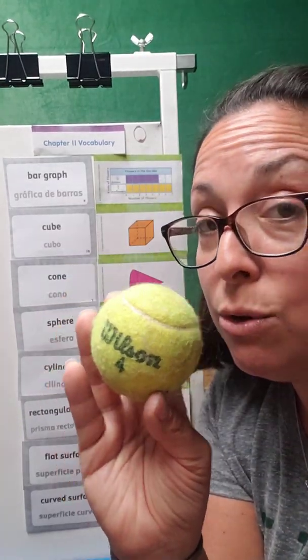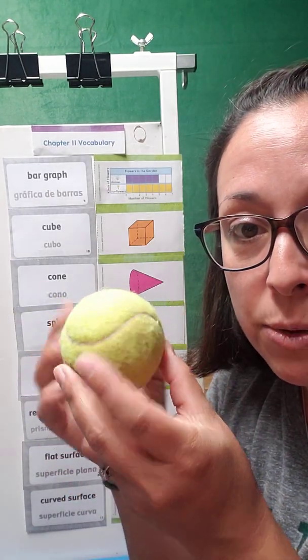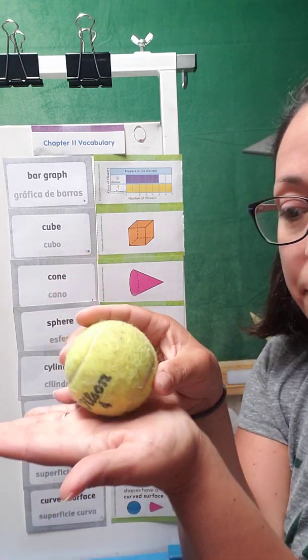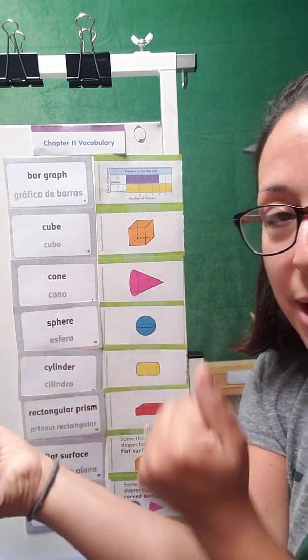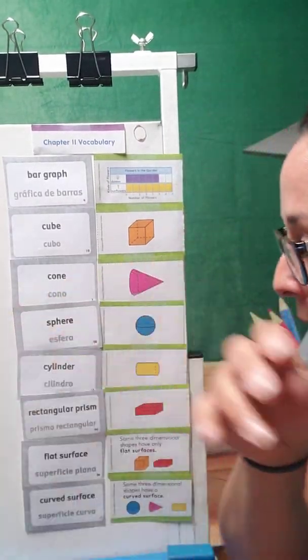No tiene ningún lado plano, todos son curvados. It has no points, no edges, right? No tiene vértices, no tiene esquinas. And if I put it on a flat surface, it would roll away because the whole thing is round. It's curved. All right, let's continue.